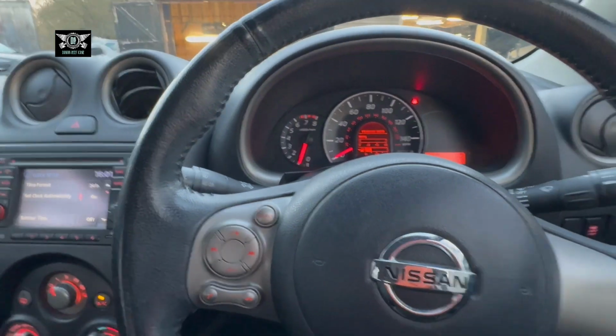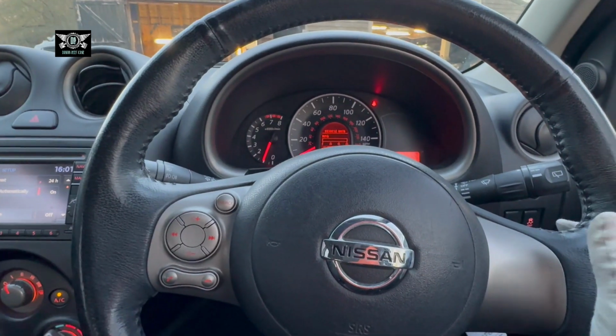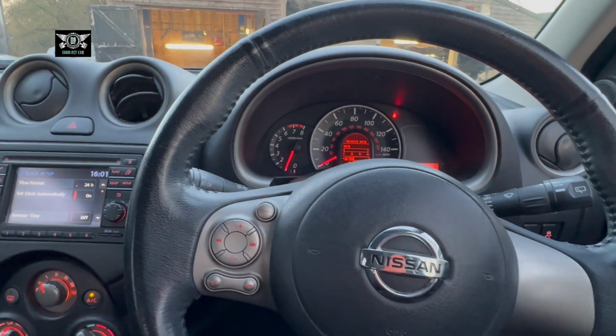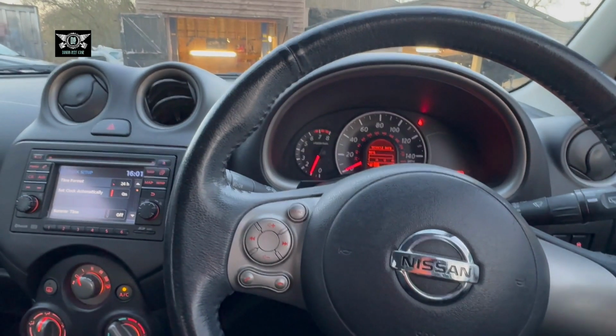So that's pretty much how you could adjust the time and the date on the car if you've changed the battery or something like that.